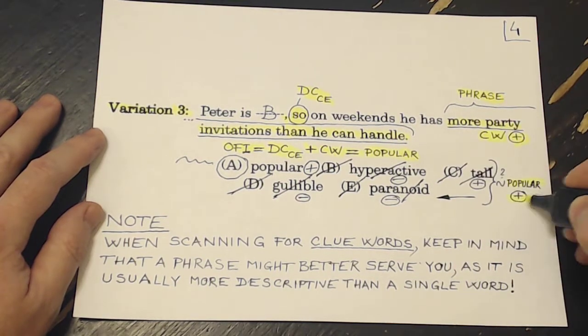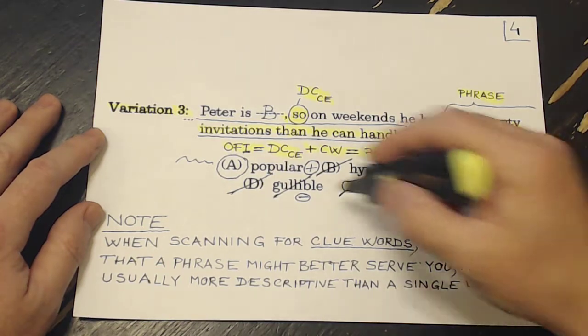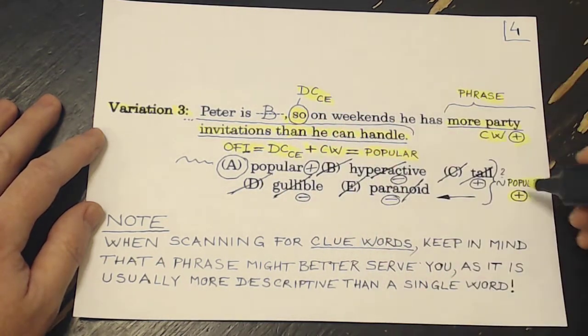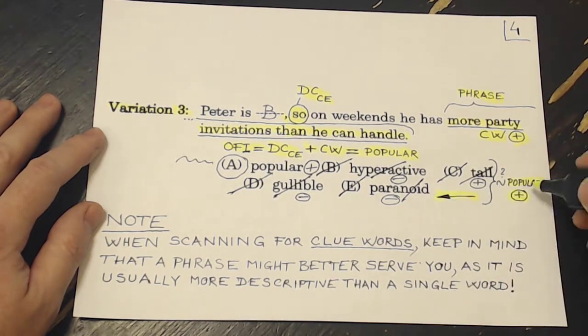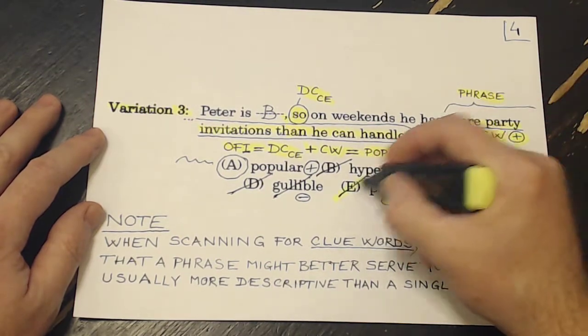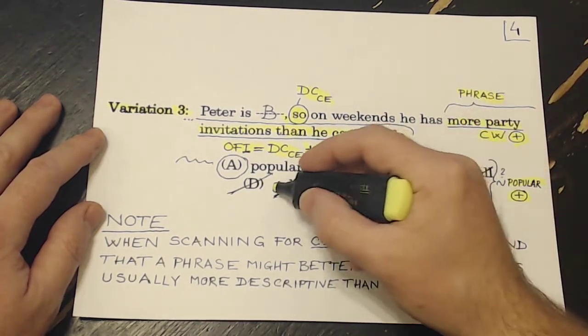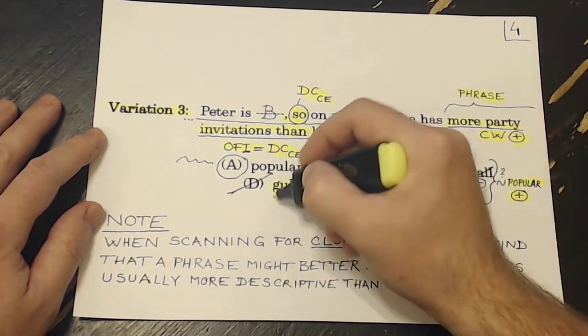Popular is also positive. And so now I'm asking not what each answer choice means, but I'm asking my brain an easier question. Popular is most likely similar to which of the following choices, starting with the last again. Well, paranoid is negative. I'm looking for something positive, so it's out. Gullible is negative, so I'm looking for something positive. It's out again.